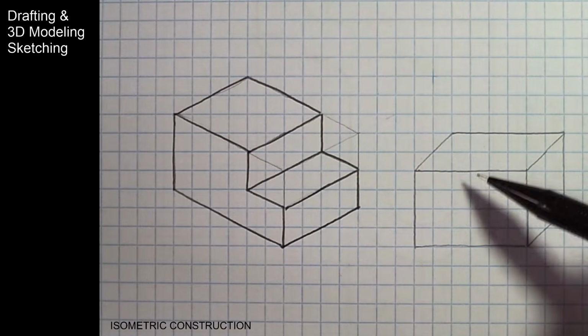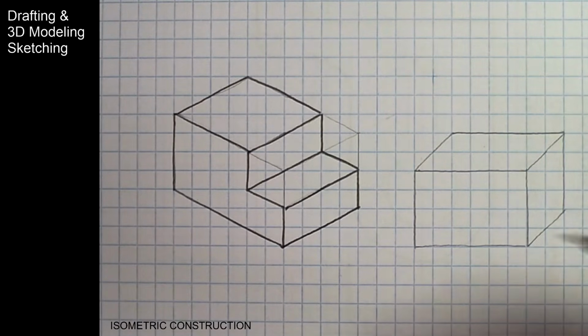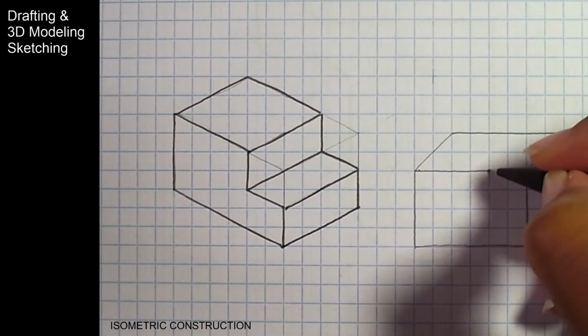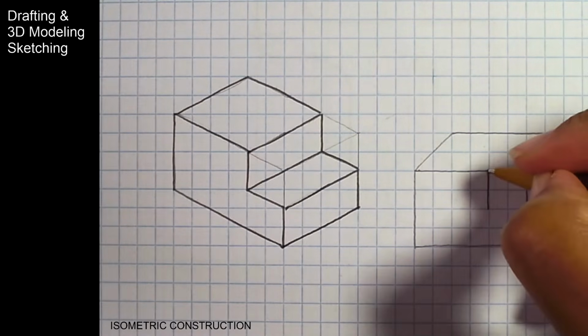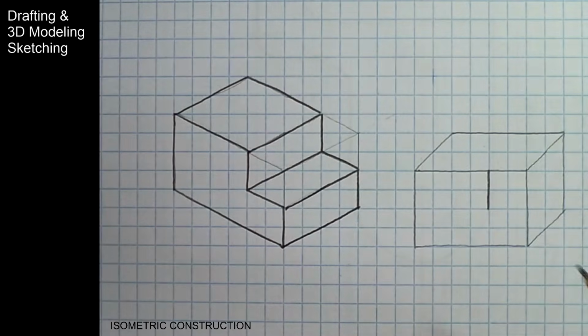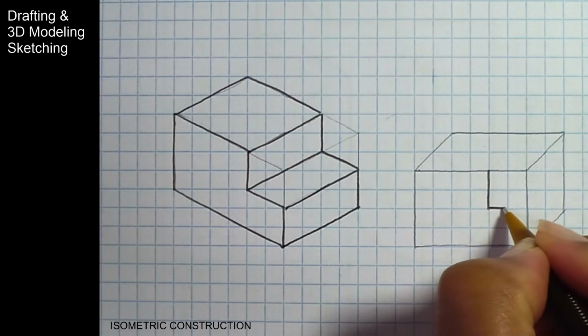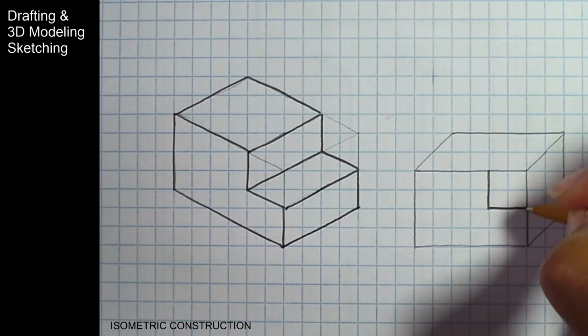Now we're going to go into what our visible shape is. So these are our visible edges that we can see, to create our step.